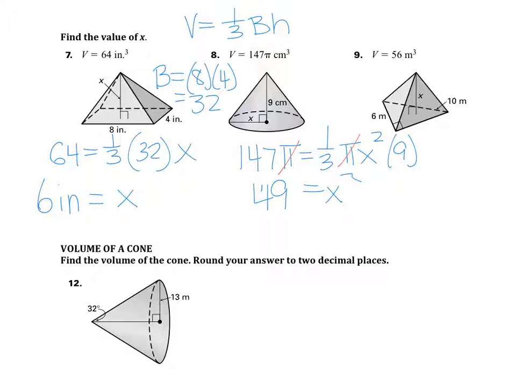And keep in mind that is r squared, so we have to take the square root of that. So r, or x, equals 7, once again, linear units.